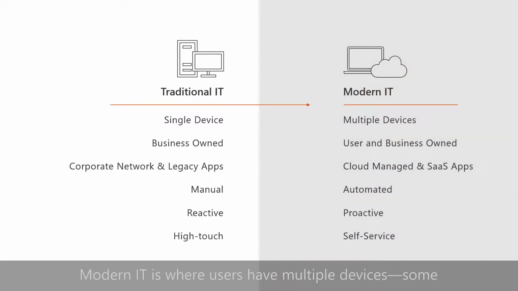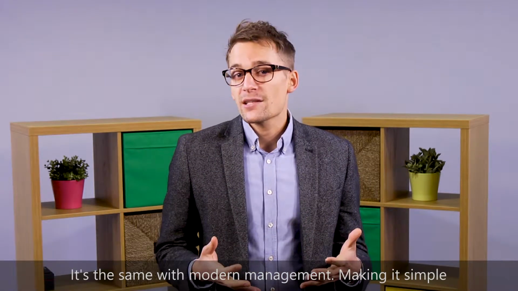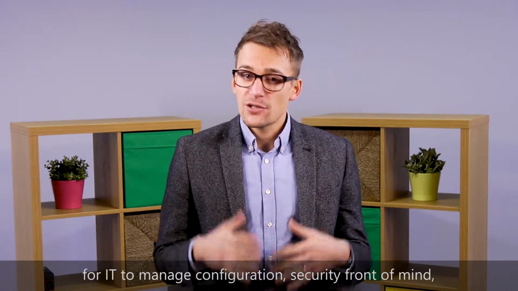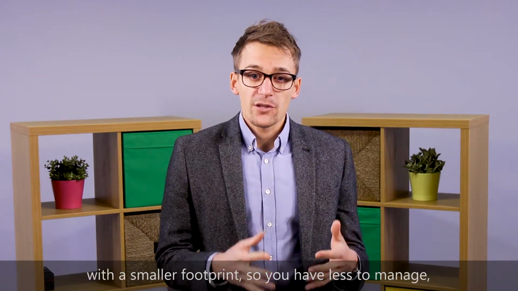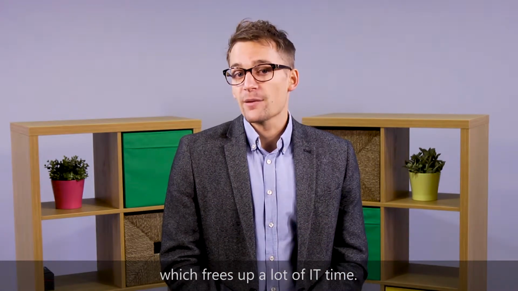Modern IT is where users have multiple devices, some company provided, some of them are their own. The apps they're using are mostly cloud managed and SaaS apps. The provisioning process of these devices can be automated and done by the users themselves. Like resetting your own password and managing your own groups, Microsoft are continuing that theme of taking a lot of time-consuming tasks away from IT and allowing users the flexibility to manage themselves and the devices they use in a simple and secure way. It's the same with modern management, making it simple for IT to manage configuration, security front of mind, with a smaller footprint so you have less to manage, which frees up a lot of IT time.